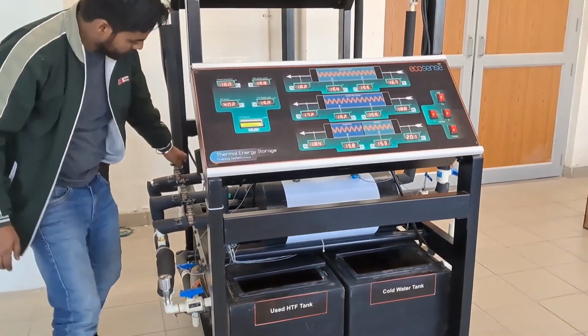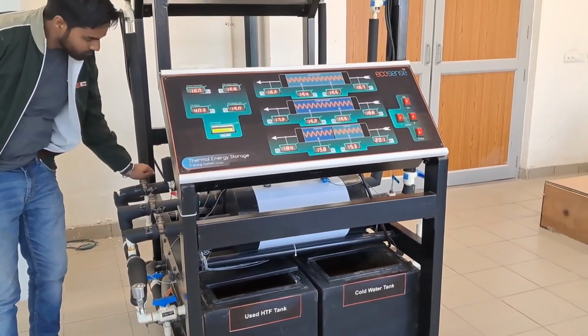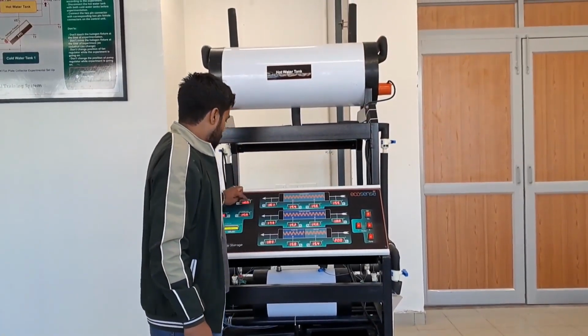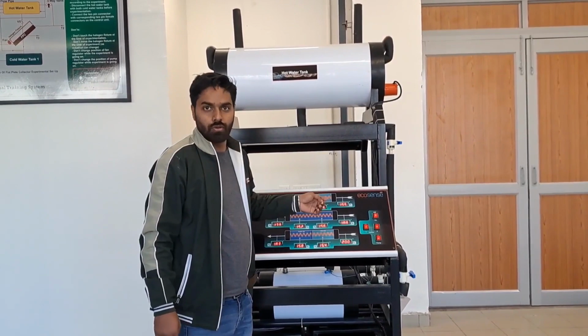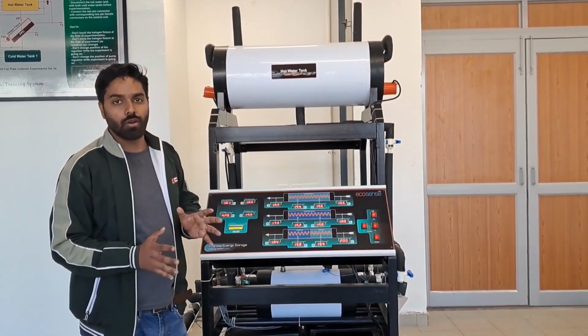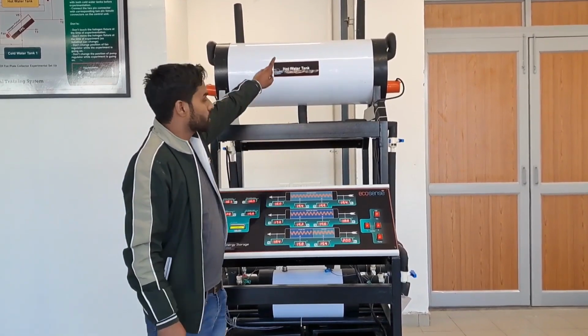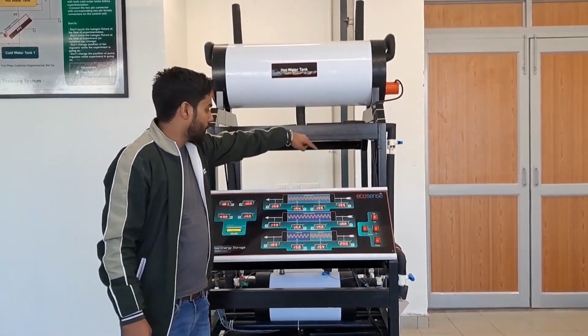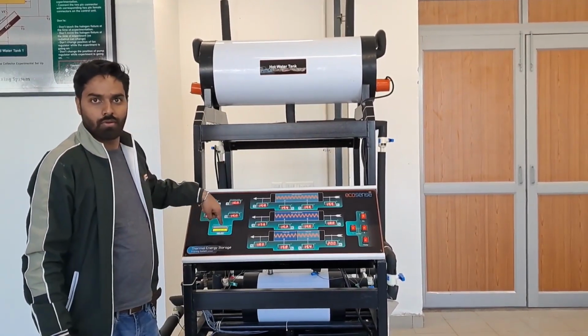If we want to do one more round of experimentation, we can transfer the fluid to the hot water tank. If we don't want to continue with the experimentation, we can transfer the fluid to the used HTF tank, and then we can use that water. And this is how this setup works.